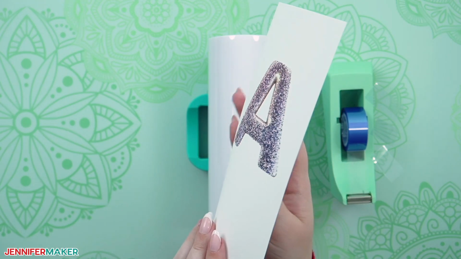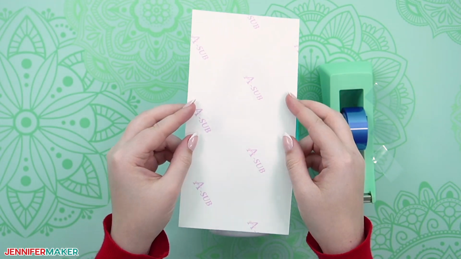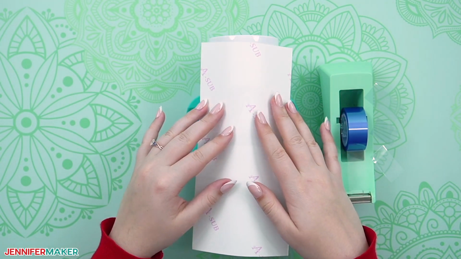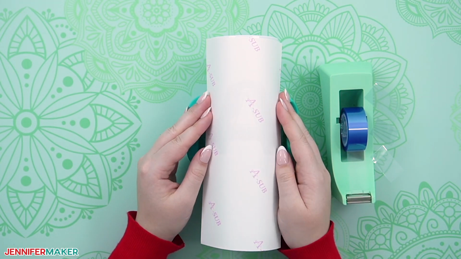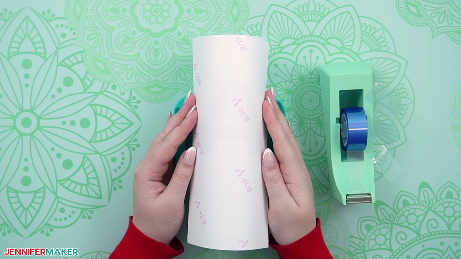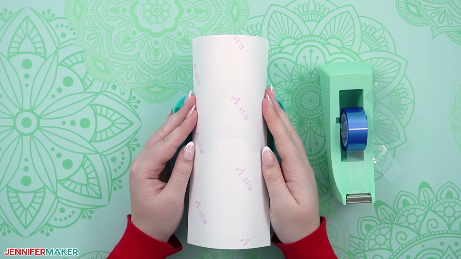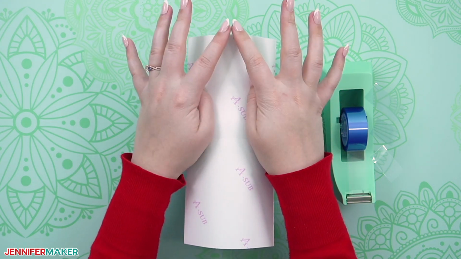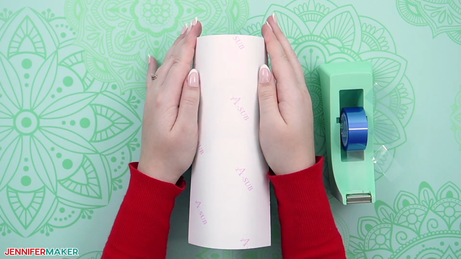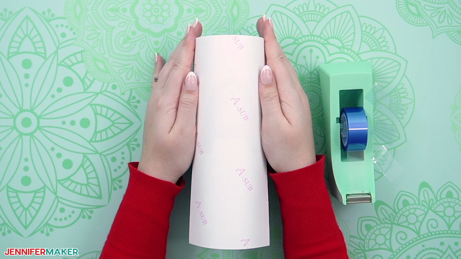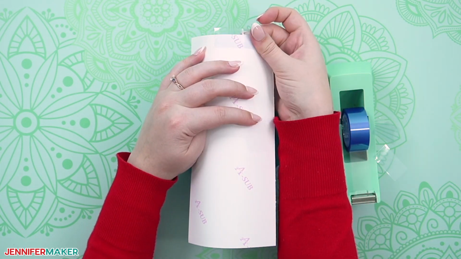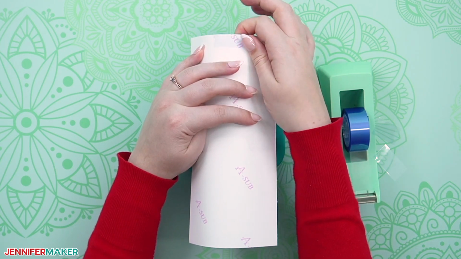Hold the design face down over the tumbler. Make sure the print is correctly oriented, especially since it has a letter. Line up the paper's top edge with the sublimation section right below the tumbler's lip. Make sure it's straight because this is how we'll keep the letter straight too. Use a piece of heat-resistant tape to keep the top edge in place.